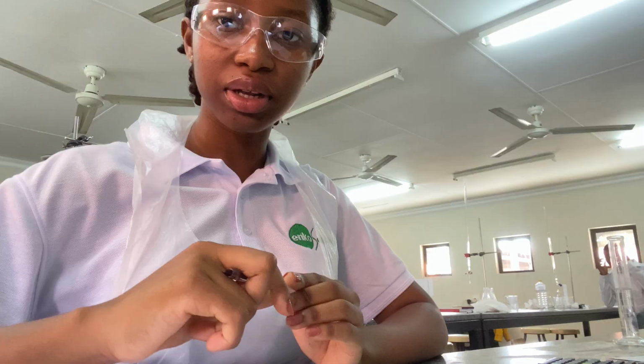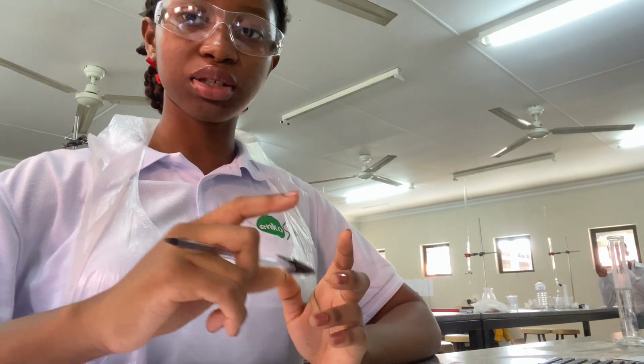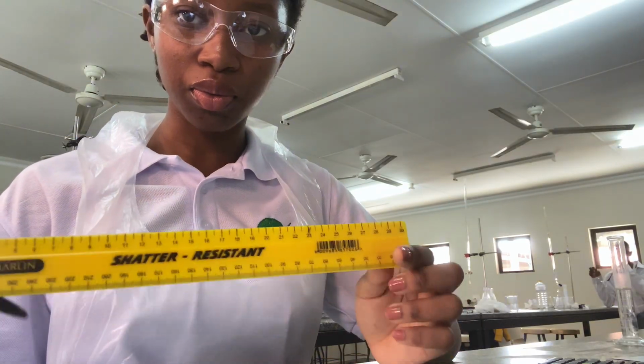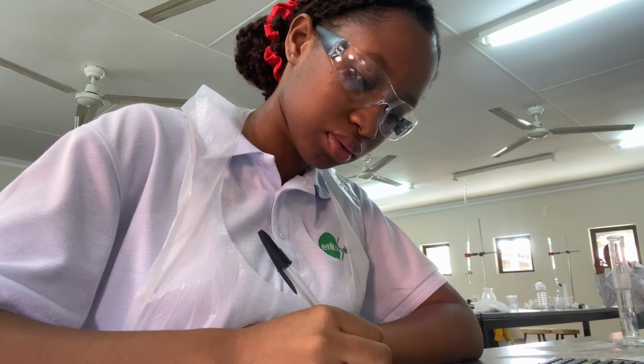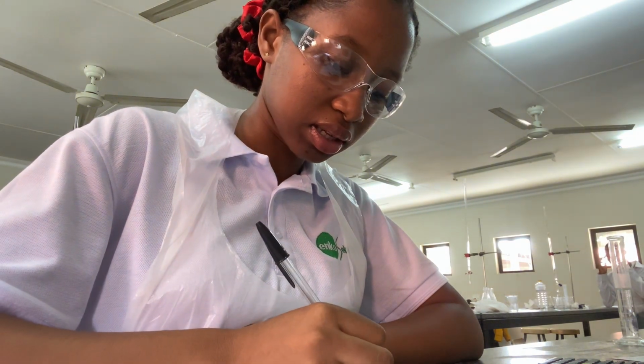Now we have to calculate the uncertainty of the readings with the measurements we have just done. The uncertainty for a centimeters ruler is plus or minus 0.05 centimeters.